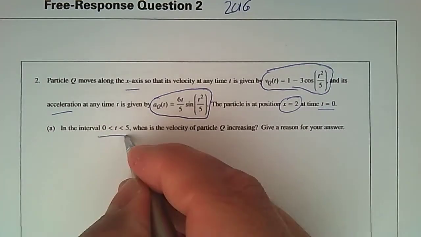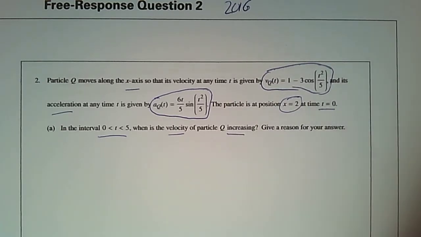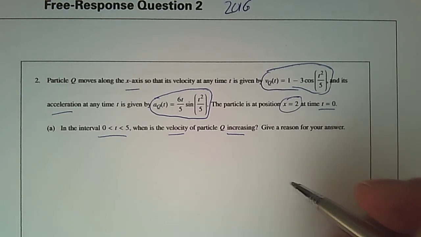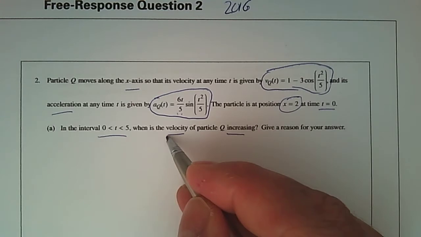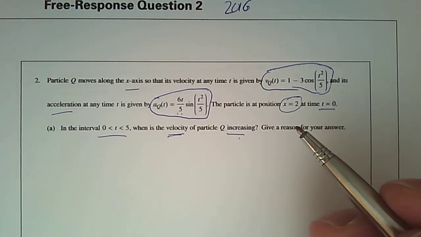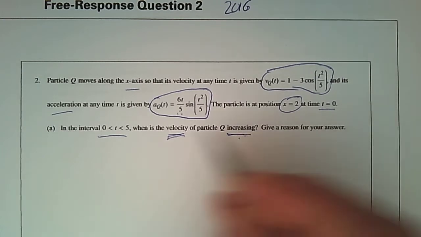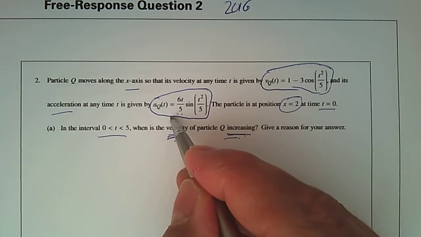In the interval from 0 to 5, when is the velocity increasing? And give a reason for your answer. So the velocity would be increasing when the acceleration is positive. So when is the velocity increasing? Not the particle increasing, but the velocity. So velocity increasing, put them together, that means the derivative of the velocity. So velocity increasing, that's acceleration.